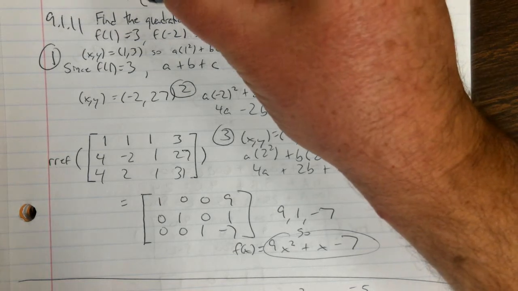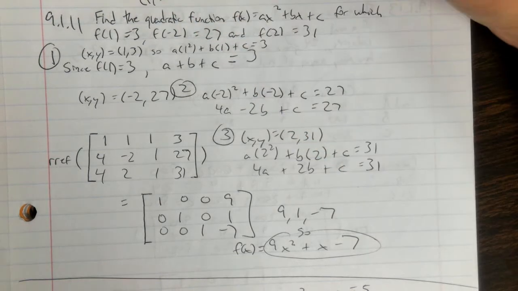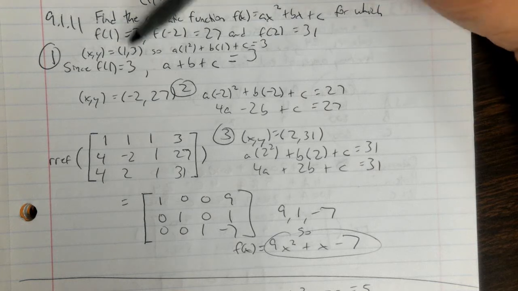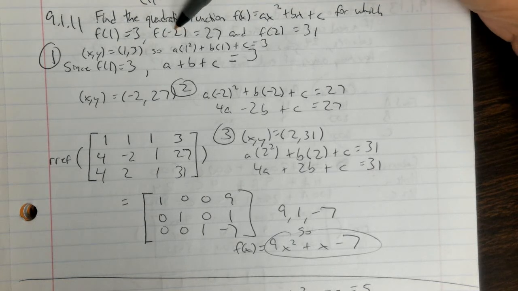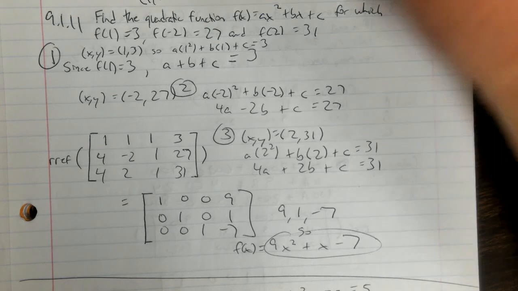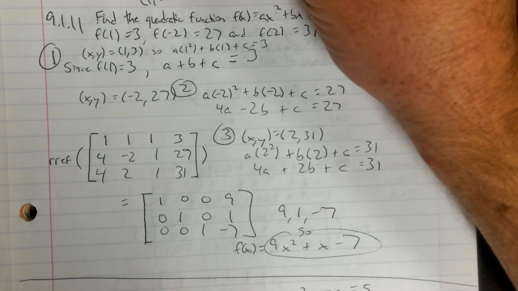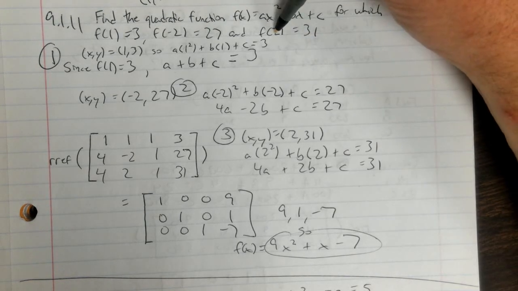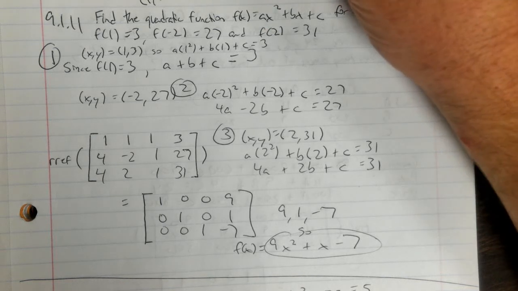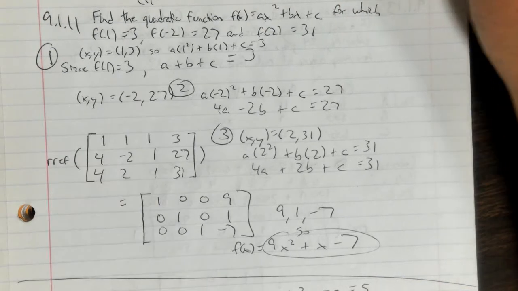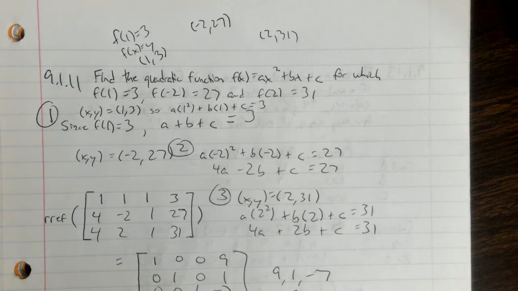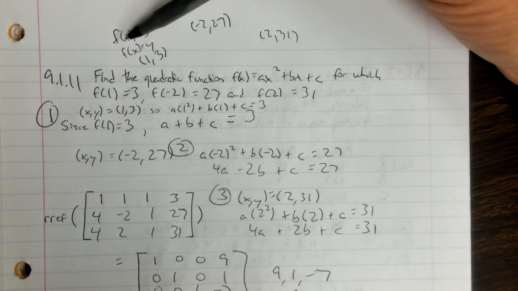So it's basically 1, 3. So this represents 1, 3. This f of negative 2 equal 27. That's this ordered pair. And then this one is 2, 31. So your inside is your x and your outside is your y.